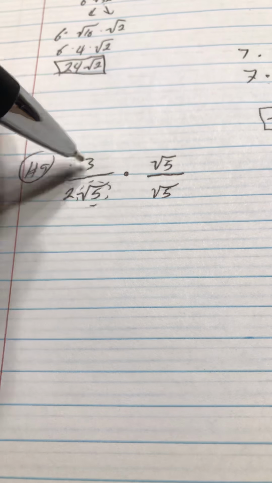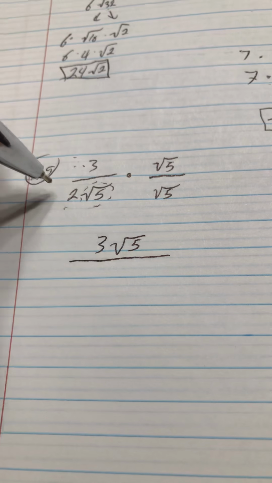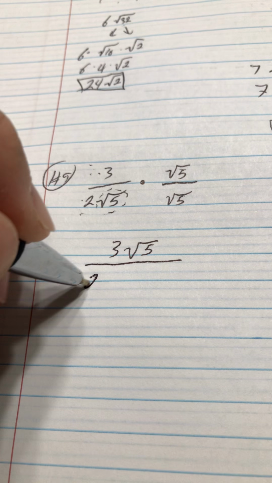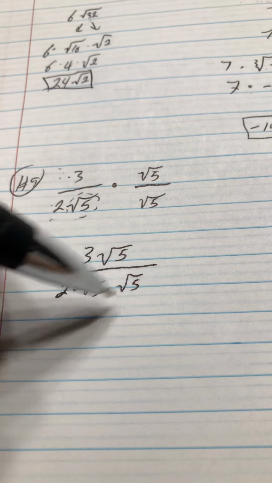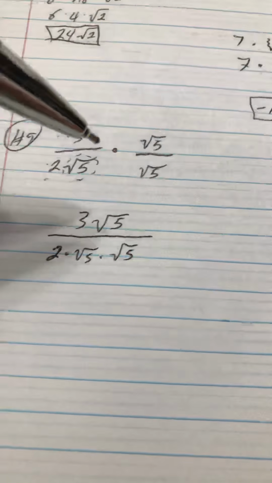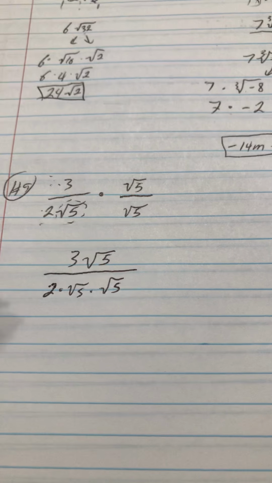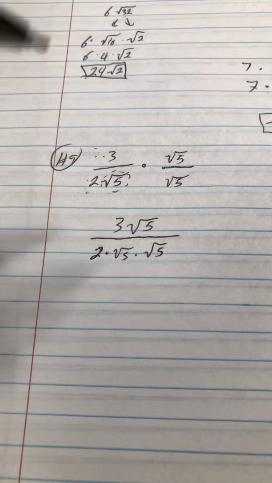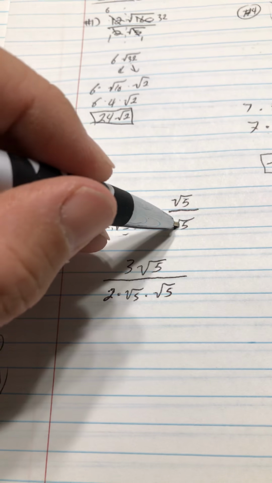So multiply straight across. So you're saying 3 times the square root of 5. All right, now down here, pay real close attention to this, because you got 2 times the square root of 5 times the square root of 5. Now I'm really doing this step by step, but a lot of this you'll be able to do in your head within a couple of problems. But you're saying 2 times the square root of 5 times the square root of 5.